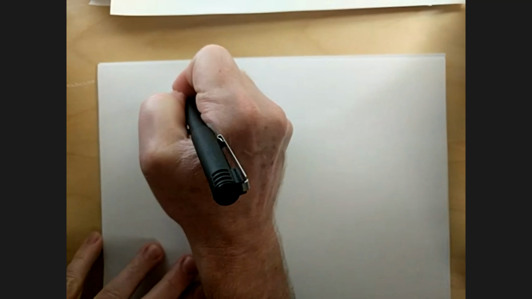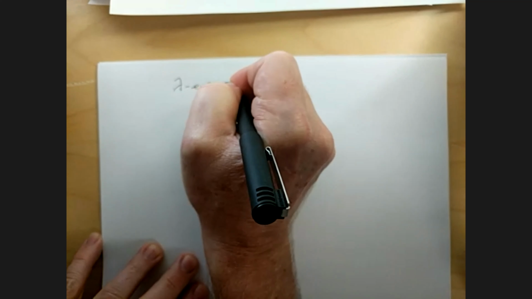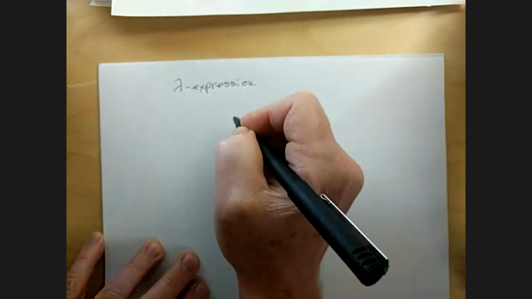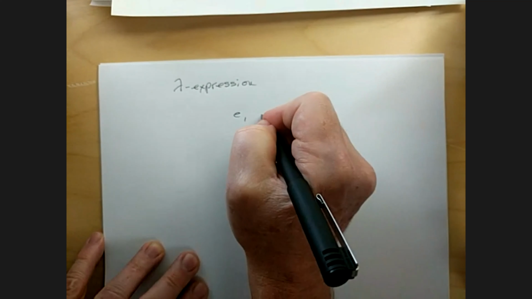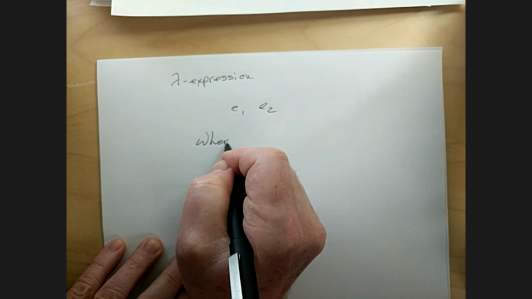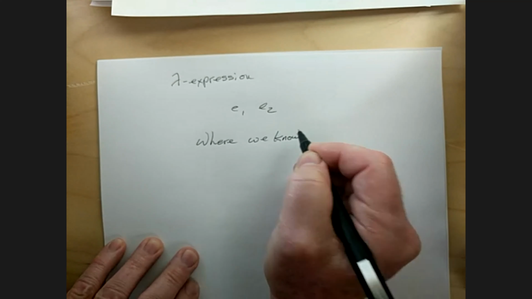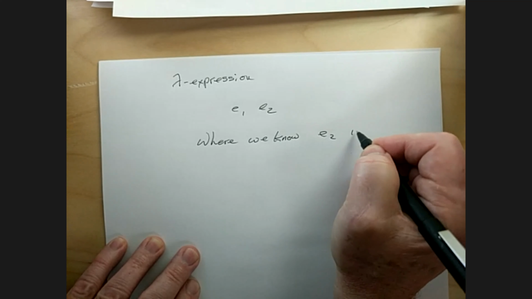So let's have a look at what happens. Let's suppose that we have a lambda expression E1, E2, where we know that E2 is a function.